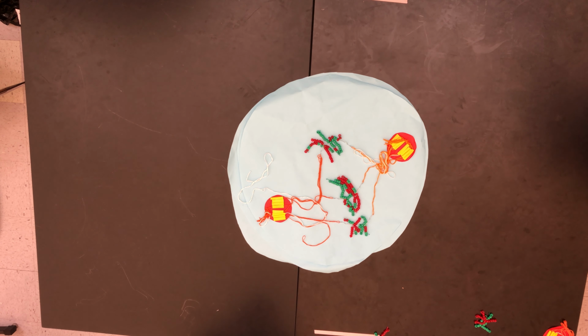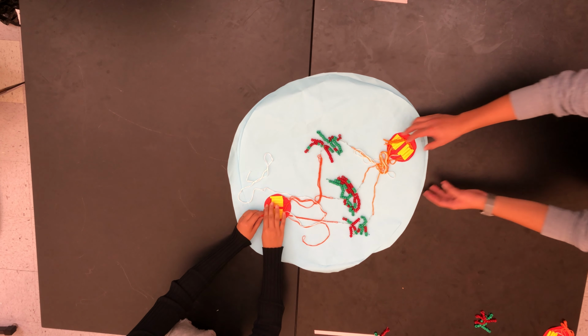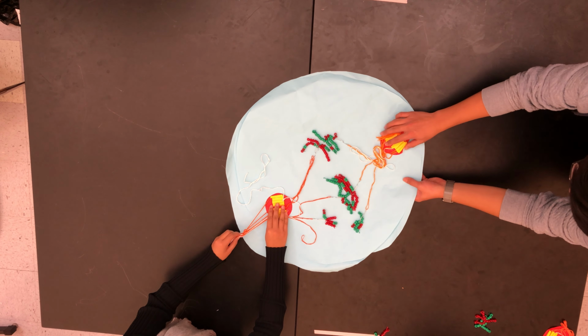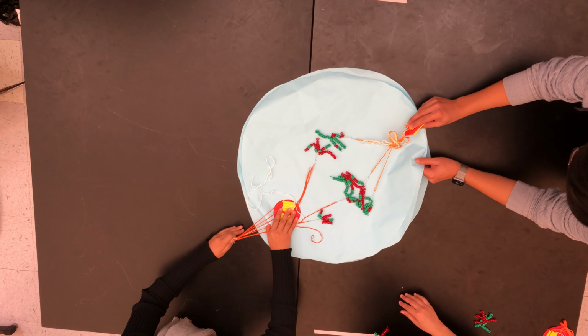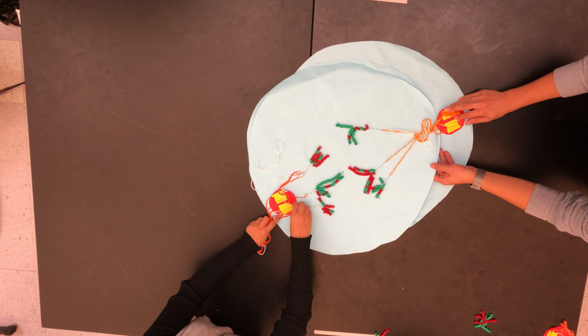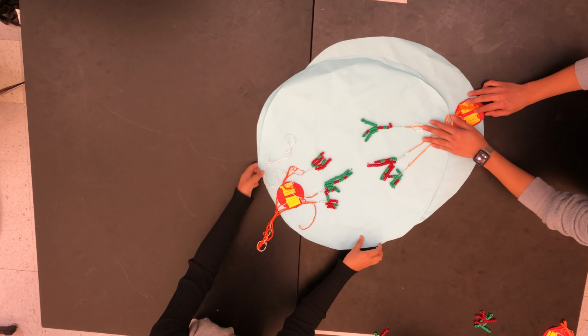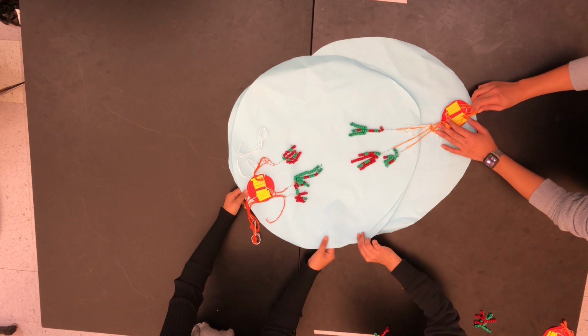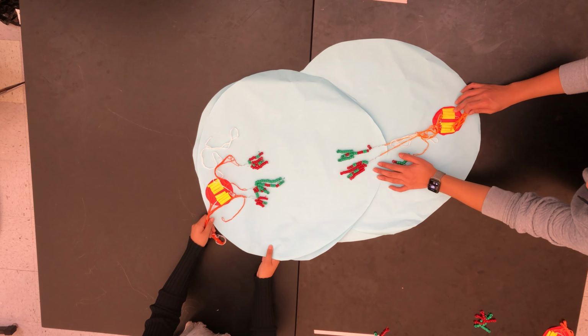The cell then continues on to anaphase 1, where the kinetochore fibers contract and the non-kinetochore fibers elongate, separating the homologous pairs and pulling the chromosomes towards opposite poles of the cell, centromere first. The structure formed is called the spindle apparatus. Sister chromatids are not separated in this process.